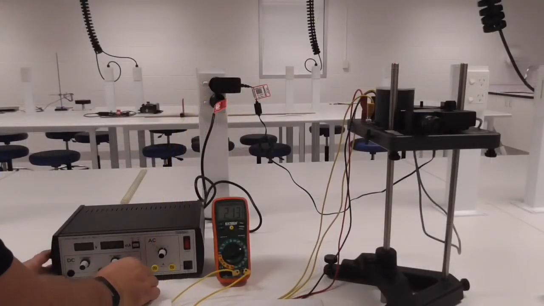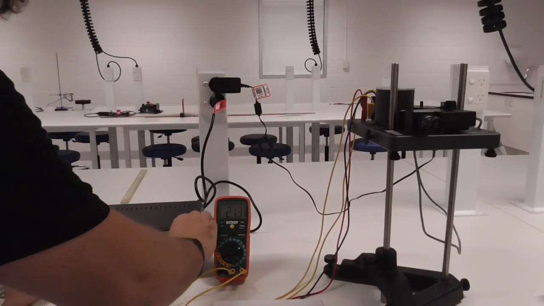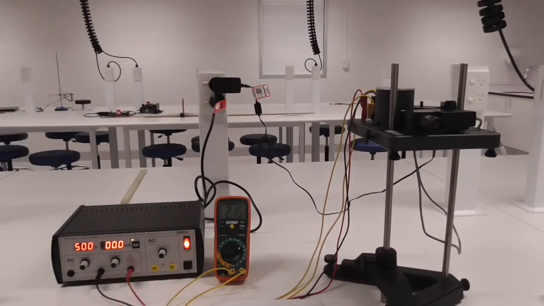With everything in place, we can turn on the high voltage. In this case, we used 500 volts DC.